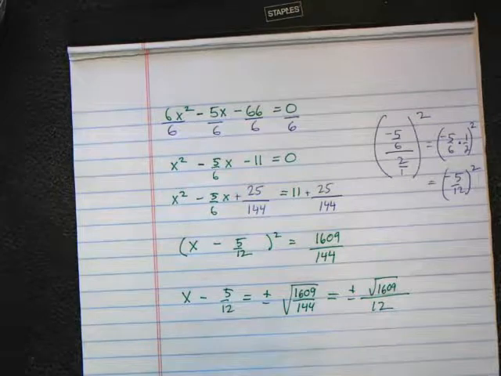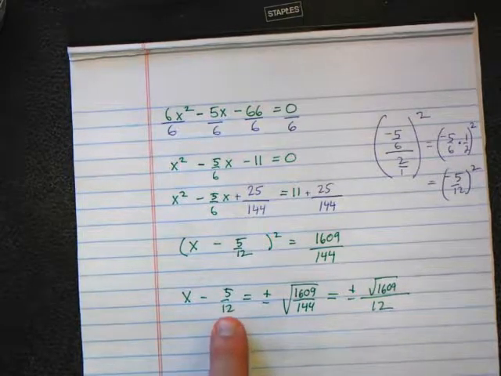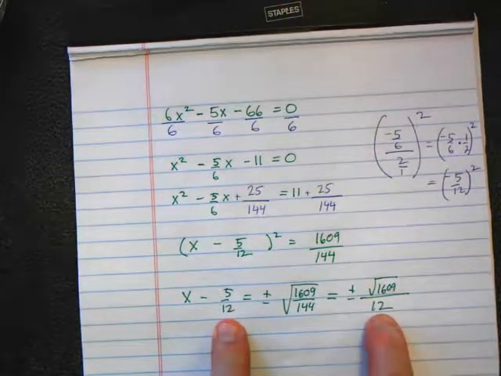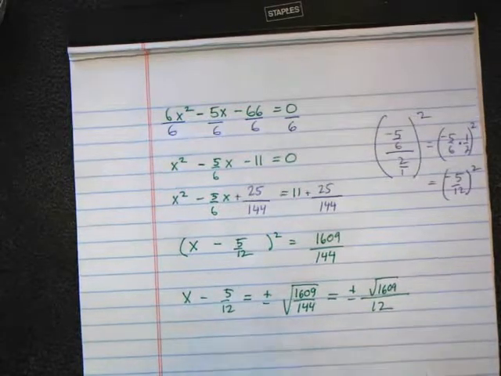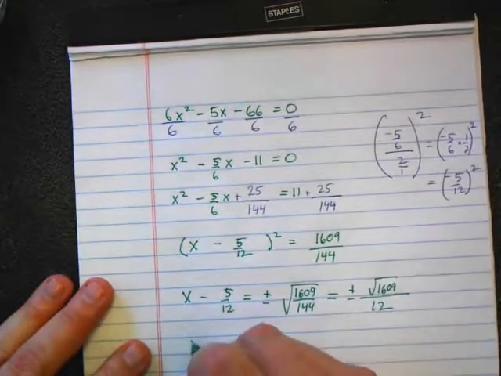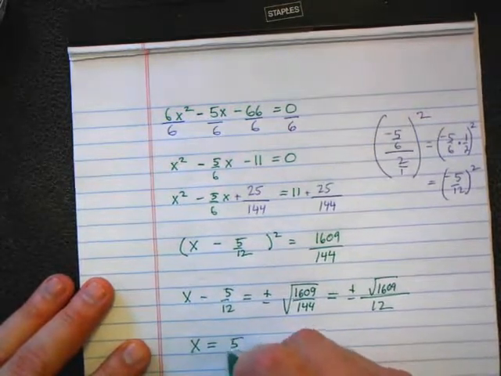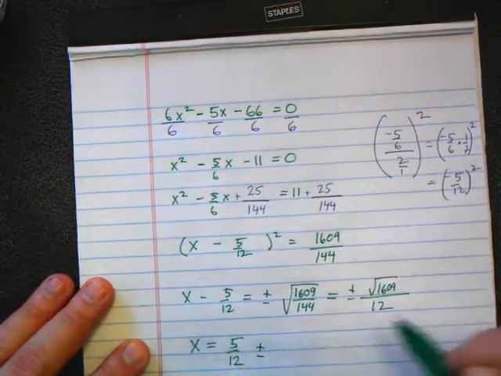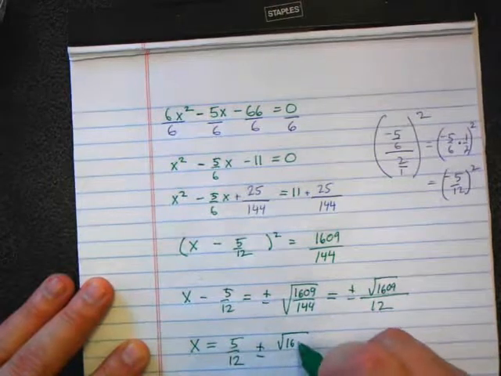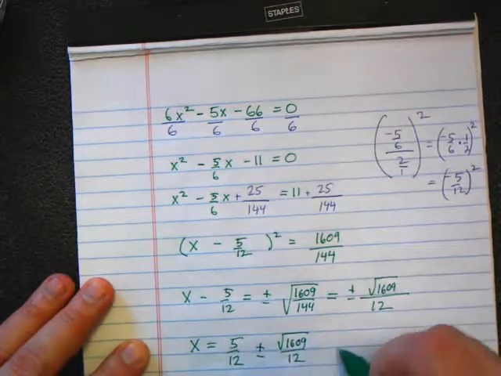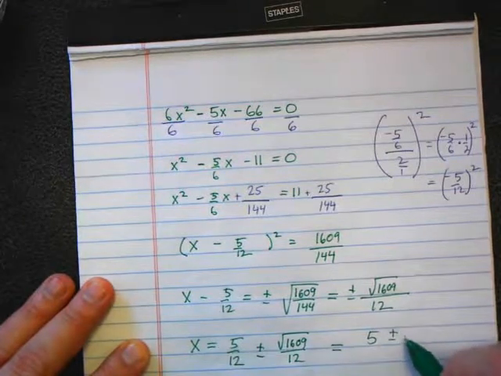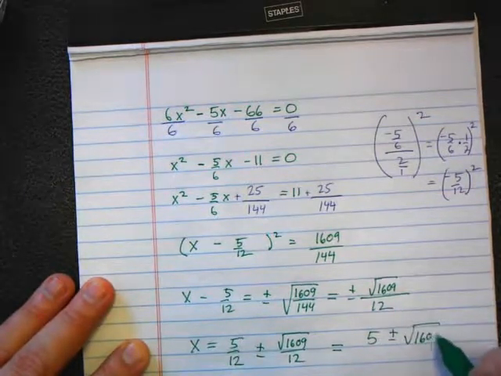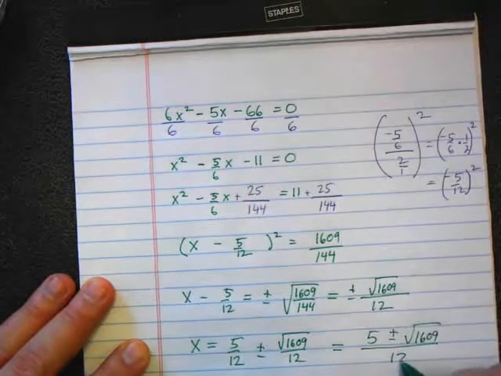And again, you might see a pattern here that works out so that we have common denominators. It should always work that way. All right, final answer. X equals 5/12 plus or minus the square root of 1609 over 12, or more commonly, we would write it as 5 plus or minus the square root of 1609 over 12.